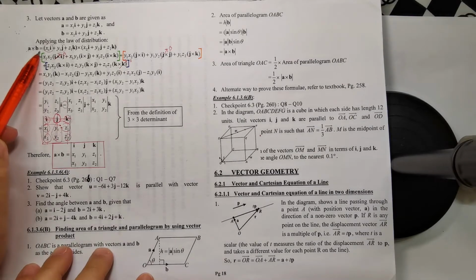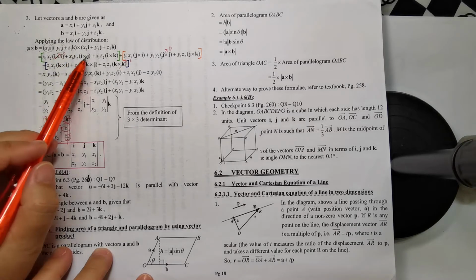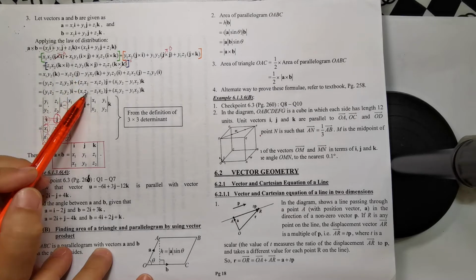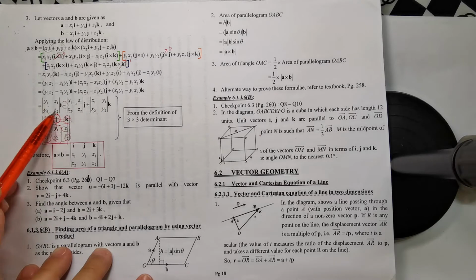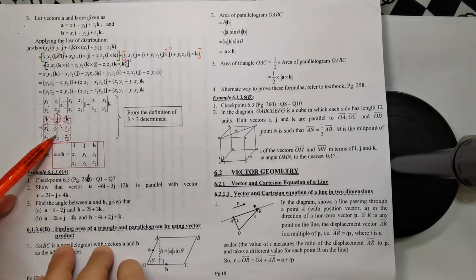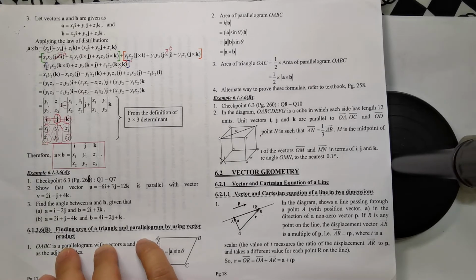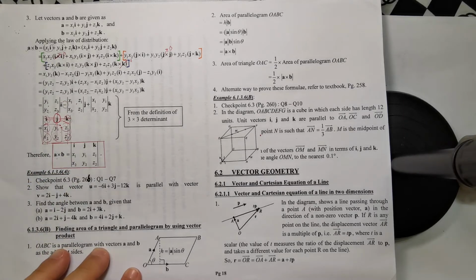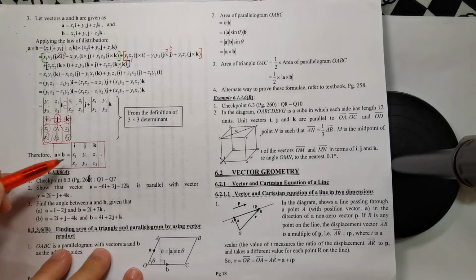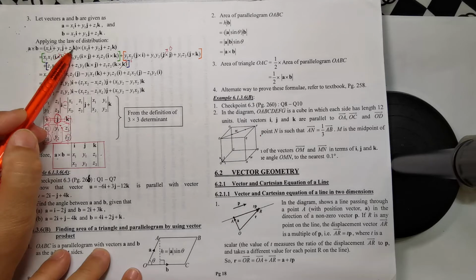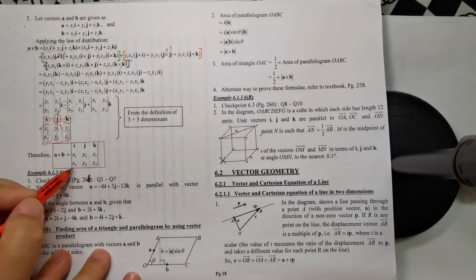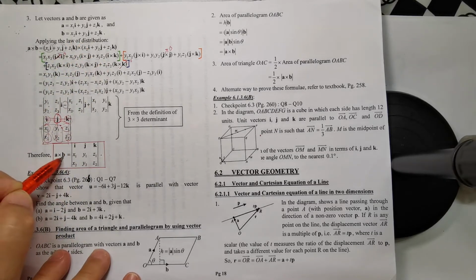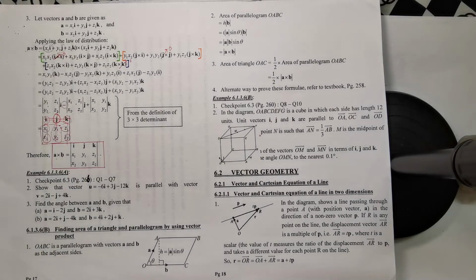Therefore, from the beginning, A cross B, we write it in IJK form, use the distributive law to expand it, then simplify it, and from the simplified form, we found that it is actually the determinant of a 3 by 3 matrix. Oh, it's so fantastic, mathematics. Therefore, to calculate A cross B, you have to find the determinant of this 3 by 3 matrix. The first row will be your IJK. The second row will be the IJK components for vector A. The third row will be the IJK components for the second vector. So actually, vector and matrix are quite close to each other. So this is overall the concept for vector product.